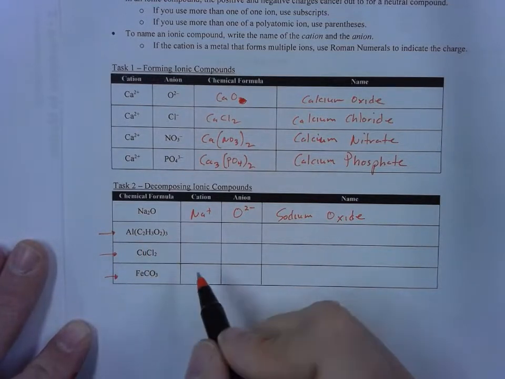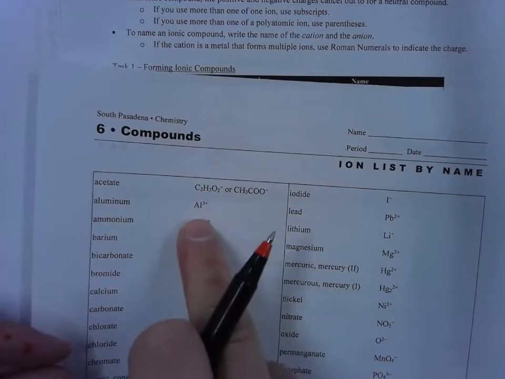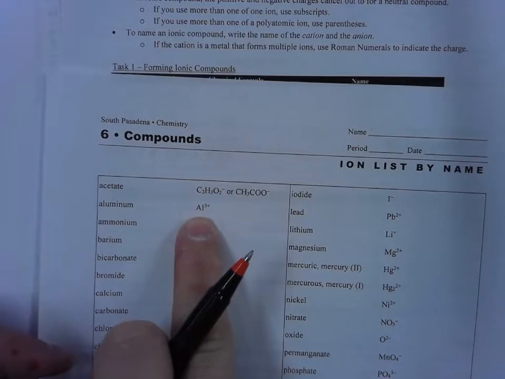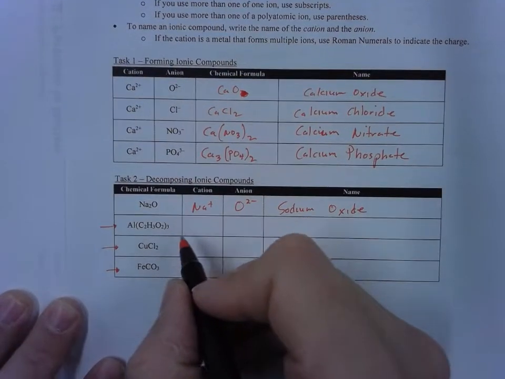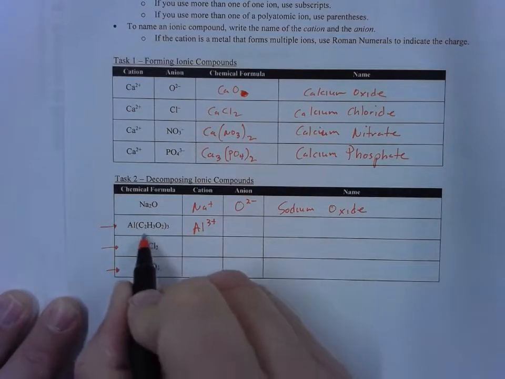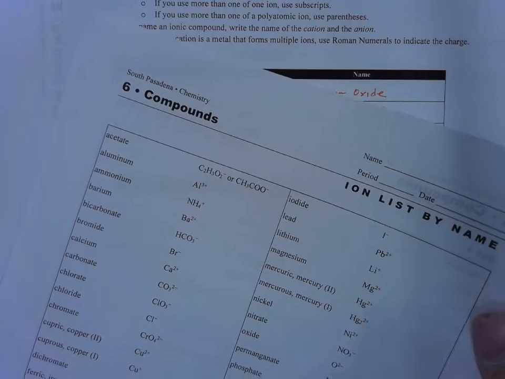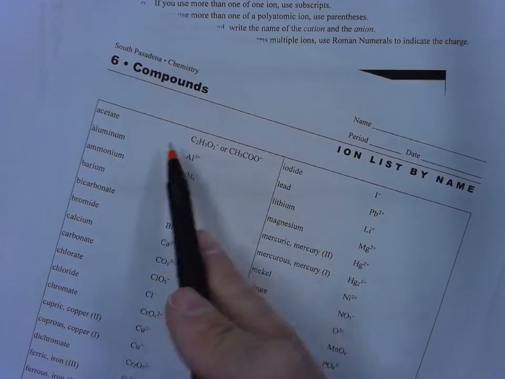Al(C2H3O2)3, and there's 3 of them. Okay. Well, if you look here, it's just aluminum. It's right there on your list. That's aluminum, and it's got a 3+ charge. C2H3O2 is acetate. And there it is right there.